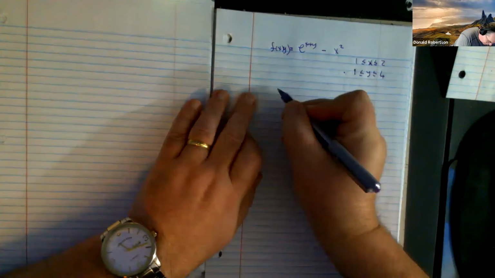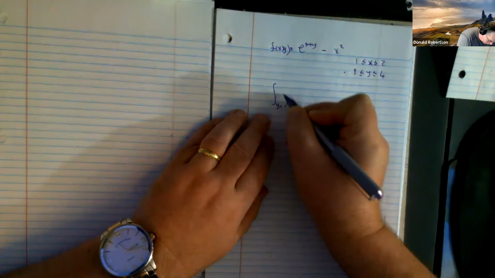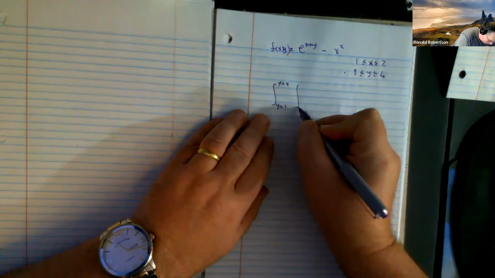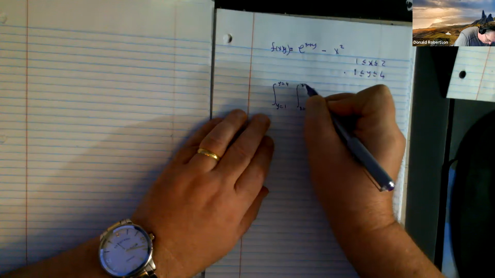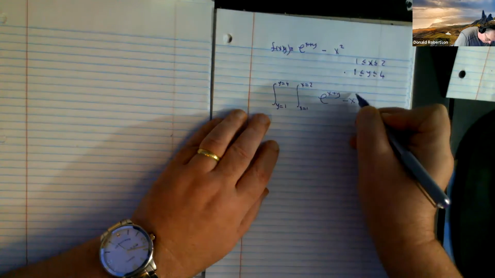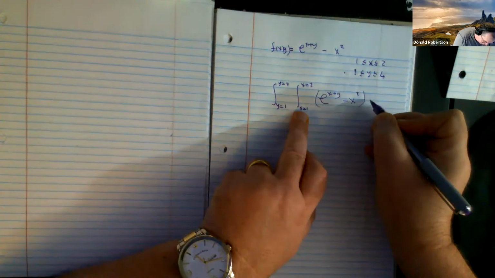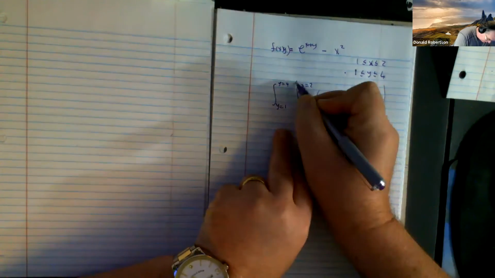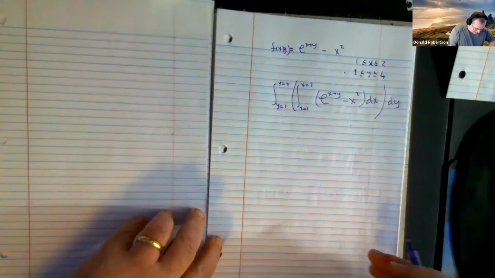Now, you set up the double integral, y equals 1 to y equals 4, x equals 1 to x equals 2 of the function. And because that's there, you do dx first, and then you do dy. To me, brackets are just helpful. Now, here is an interesting property. As long as these integrals both contain numbers, you can switch the order.